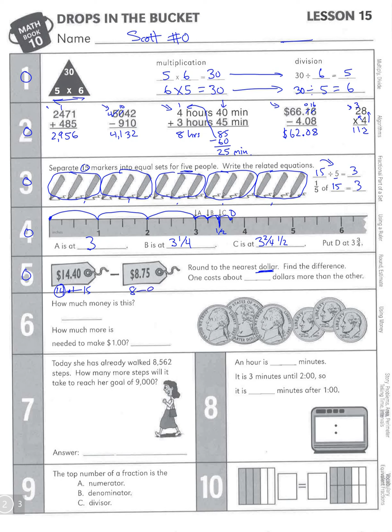$8.75 is between 8 and 9. And if that's our halfway line, 75 would be up here, so 9. So we have 14, take away 9, and that leaves us with 5. So it's about $5. All right, money.